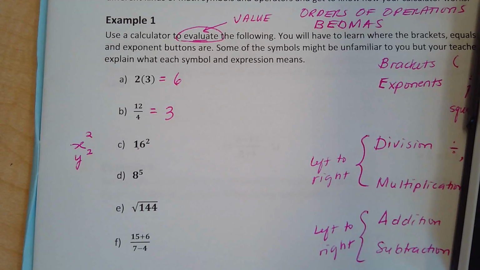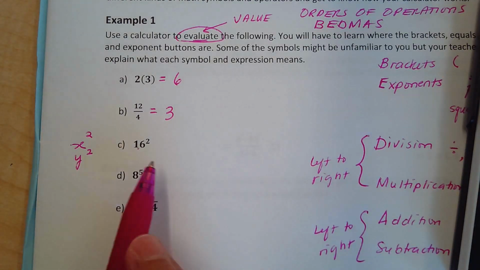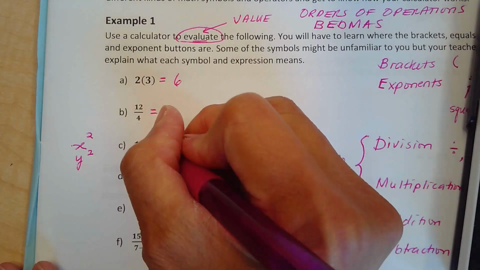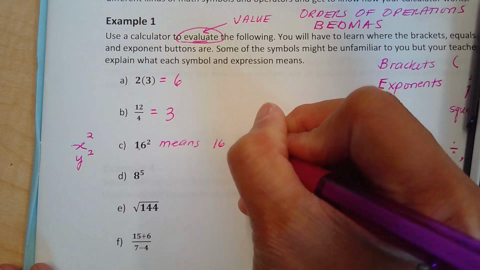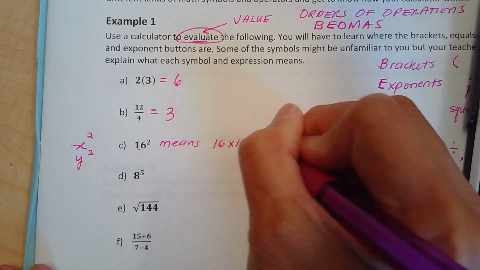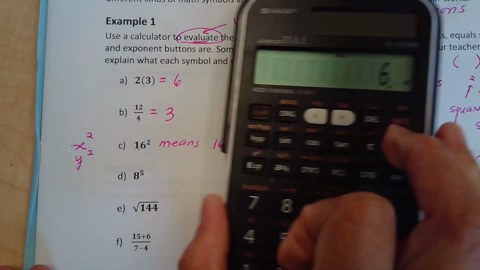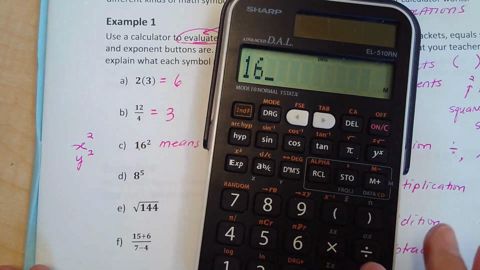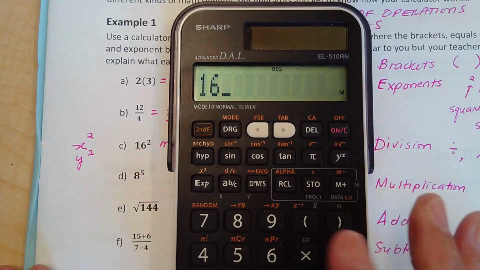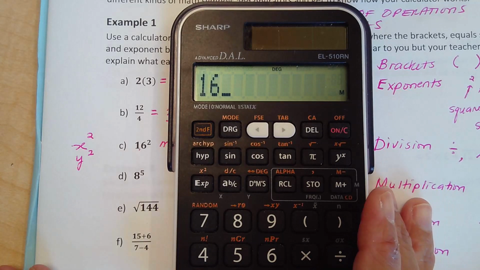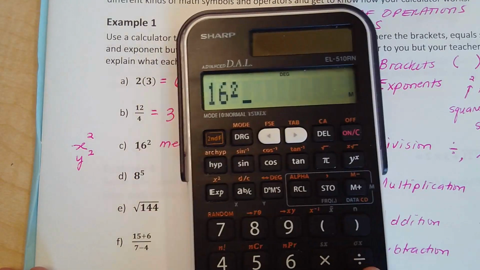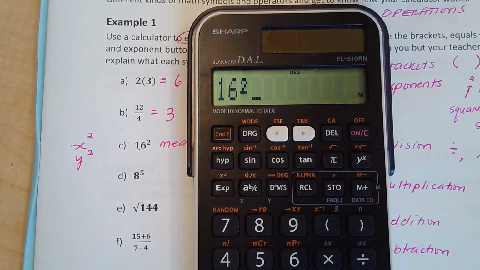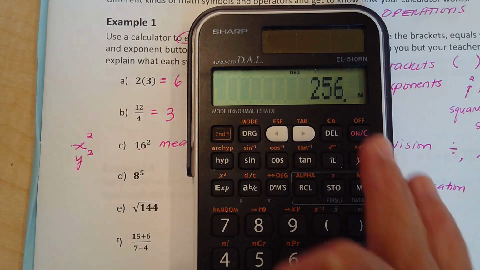So if you see squared, it means it's repeatedly multiplied, which really means 16 times 16. And I have to use my calculator here. It's going to be something big, right? I can use my square button, which is right there. Can you see that? It's 256.